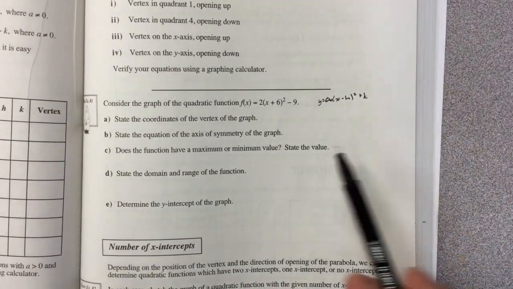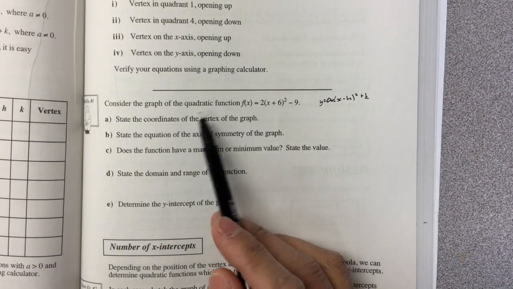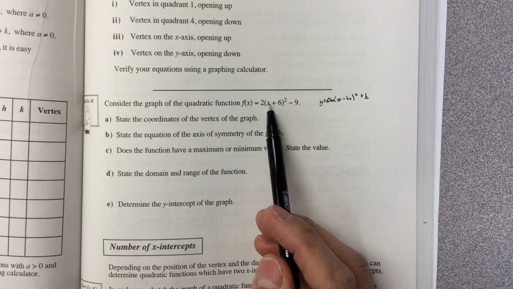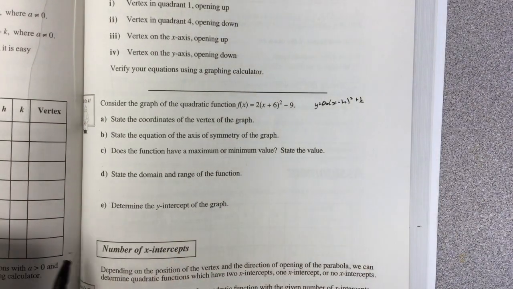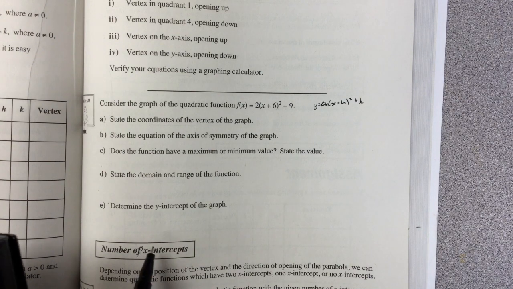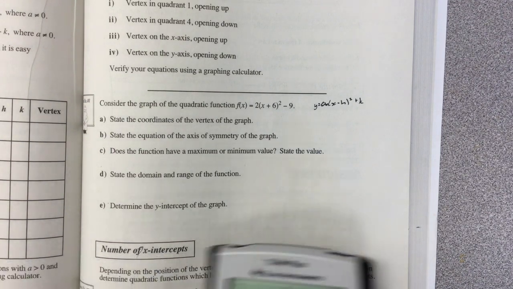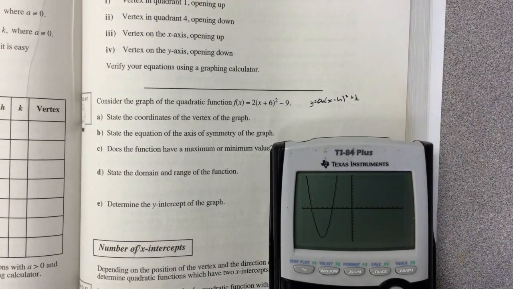So if we're looking at the graph of the quadratic equation y equals 2(x plus 6) squared minus 9, I'm just going to put the graph up so you can see it. There we go. So we want to state the coordinates of the vertex.